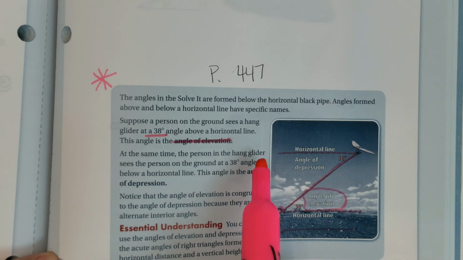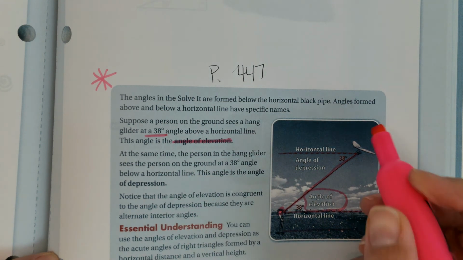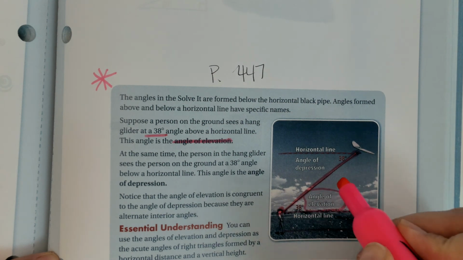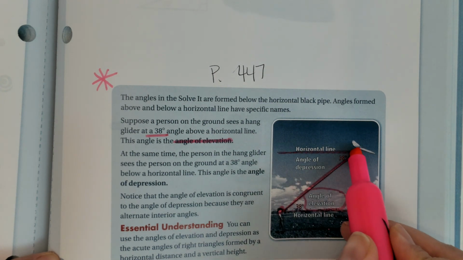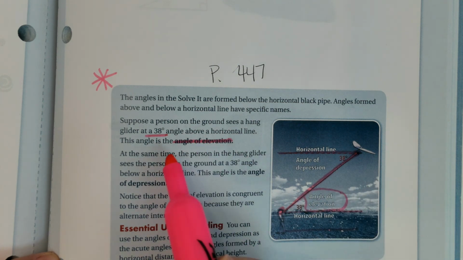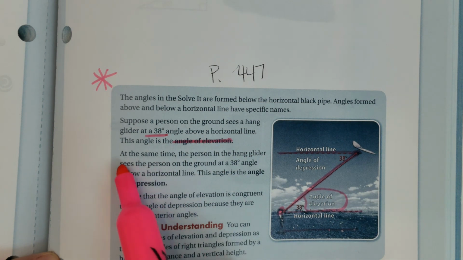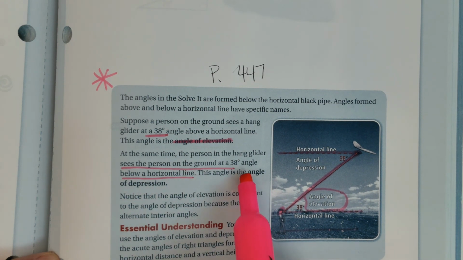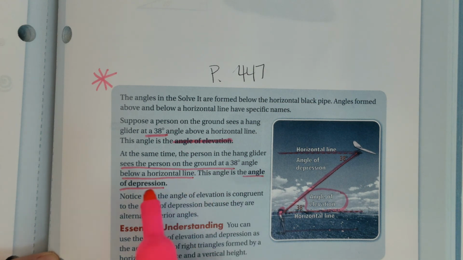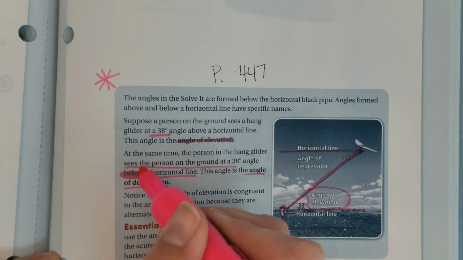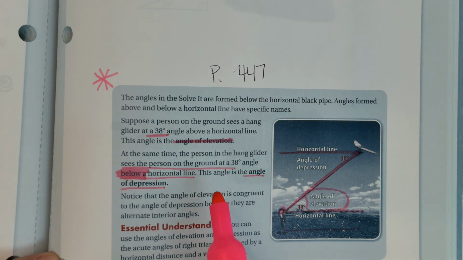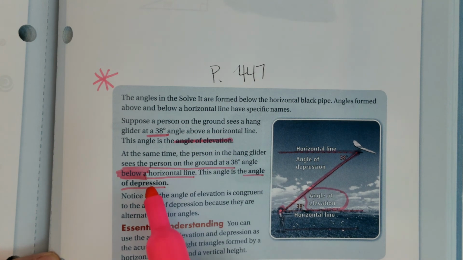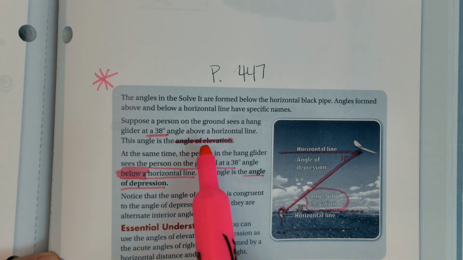At the same time, the person on the hang glider sees the person on the ground. So if you're looking from the point of view of the hang glider, they're looking down. Their gaze would be looking down, but they also have a horizontal line straight across from them. So at the same time, the person on the hang glider sees the person on the ground at a 38 degree angle below the horizontal line. This is the angle of depression. So an angle of depression, the key is below. It's an angle that goes below. And the angle of elevation is an angle like if you're looking up at something. Looking down is an angle of depression.